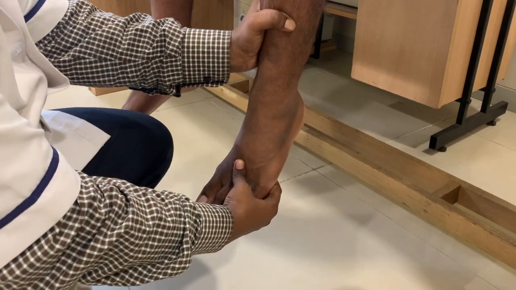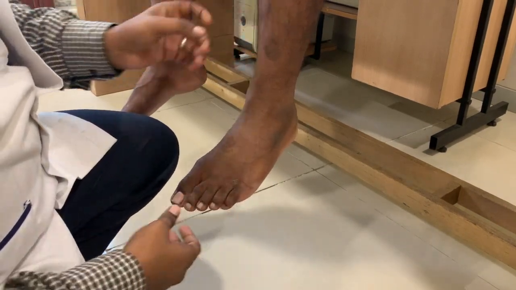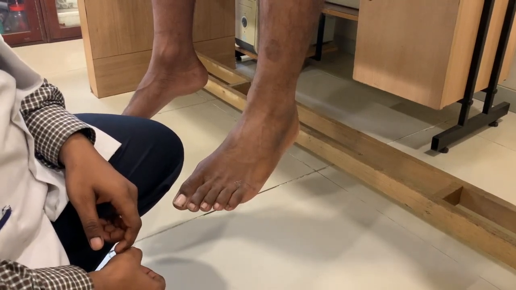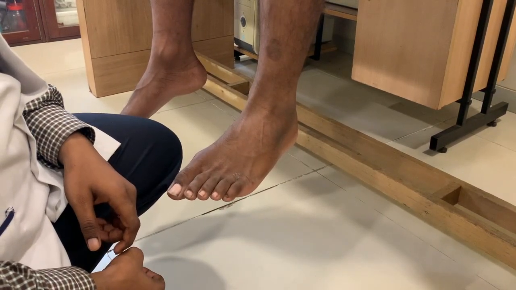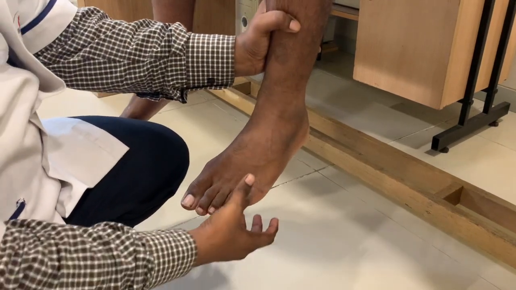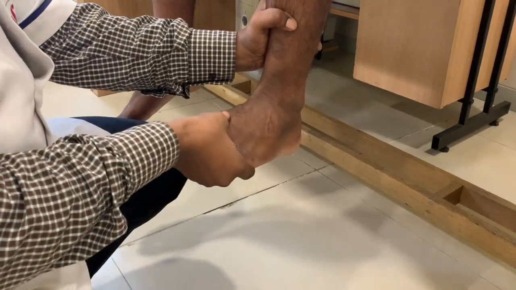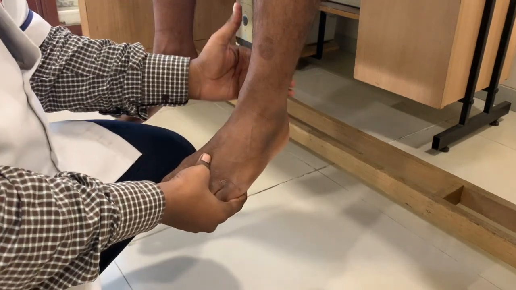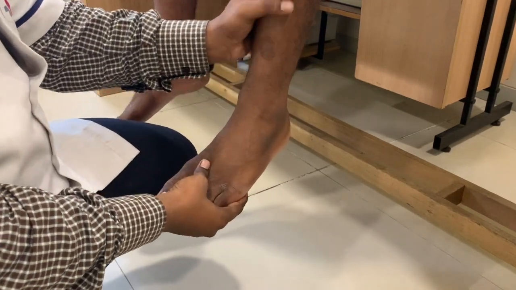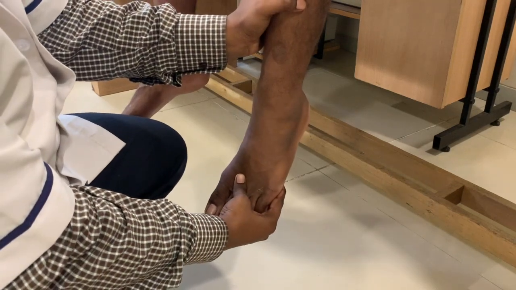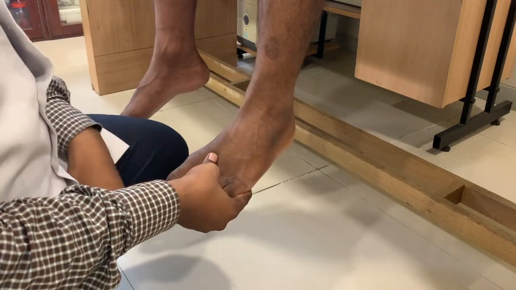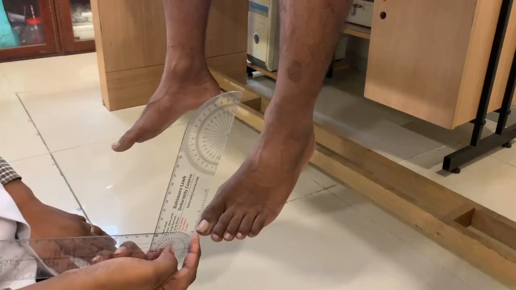The foot going down towards gravity or towards the floor is called plantarflexion. When you do a passive range of motion for dorsiflexion and plantarflexion, in dorsiflexion you get a firm end feel because of the posterior structures, the posterior capsule, and in plantarflexion you also get a firm end feel because of the anterior capsule and structures.